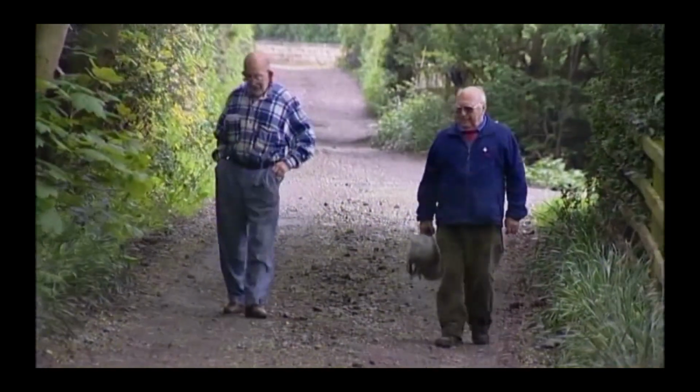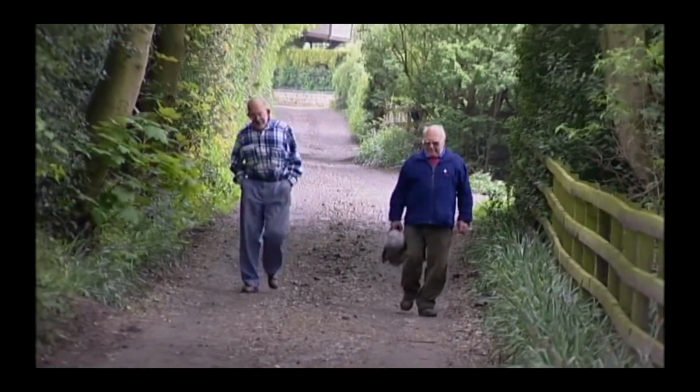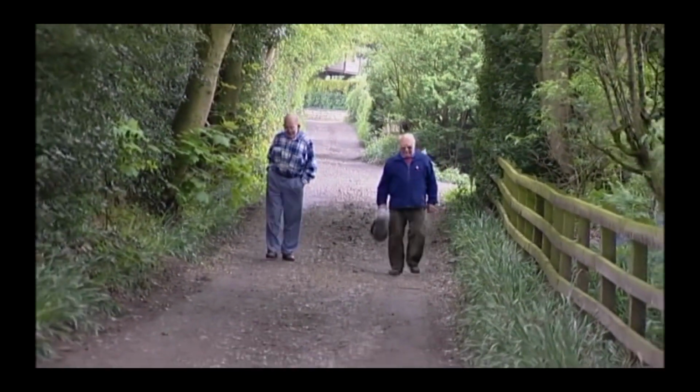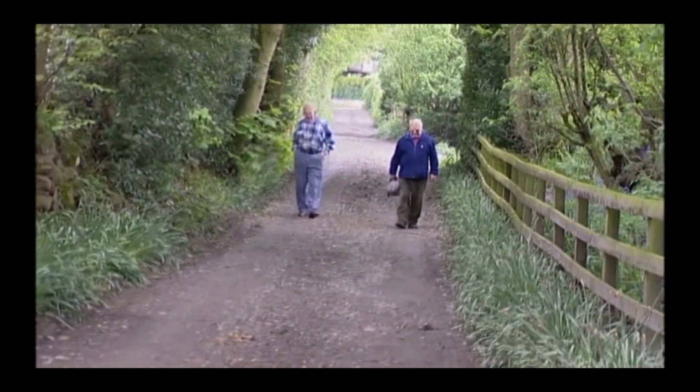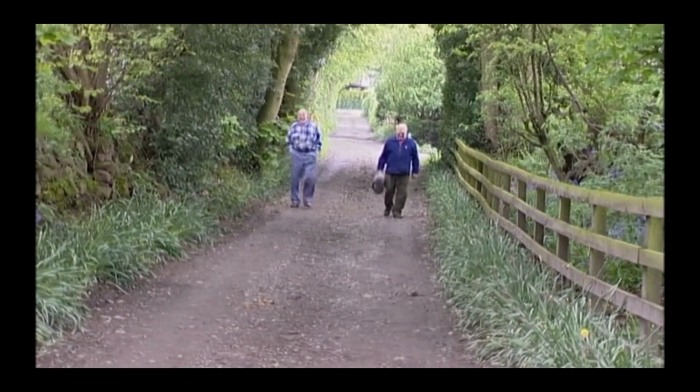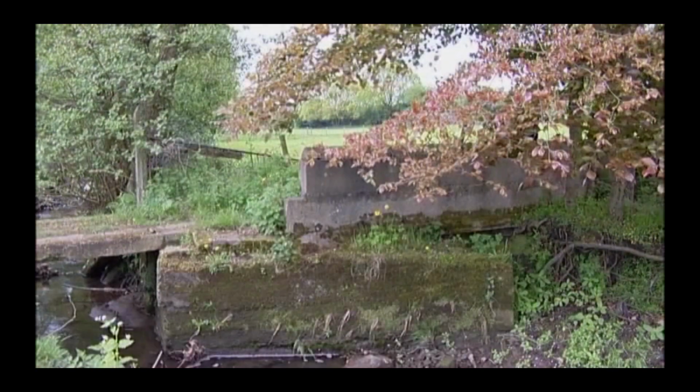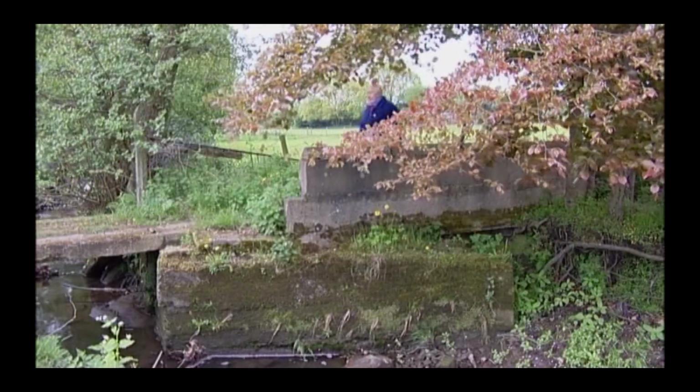I could have talked all day to Jeff, but I wanted to get down to the footbridge that crosses the beck and compare it with the old photograph we have from over 100 years ago with the little girl on the bridge.